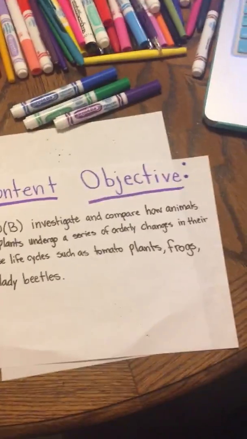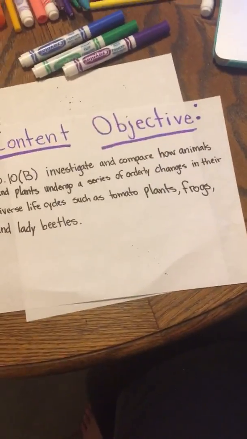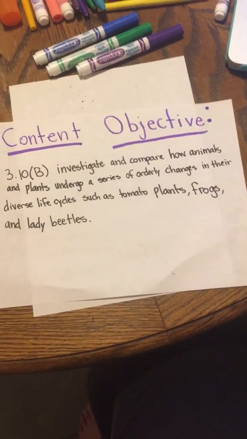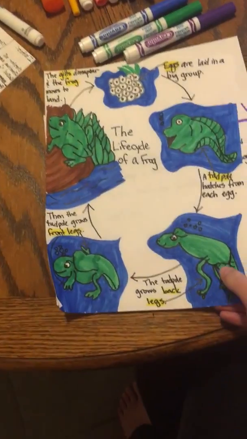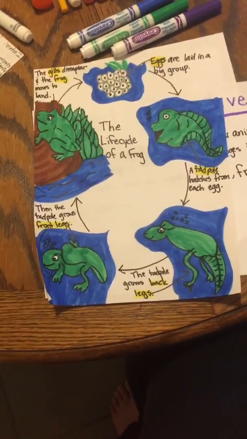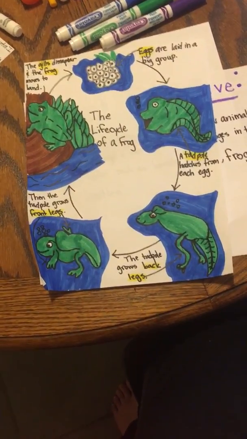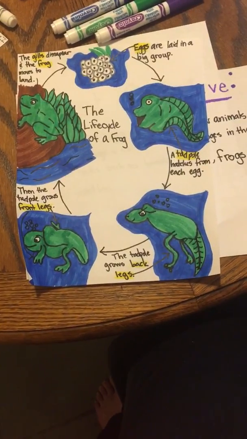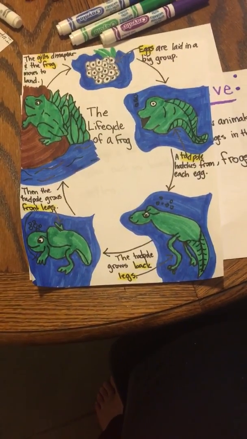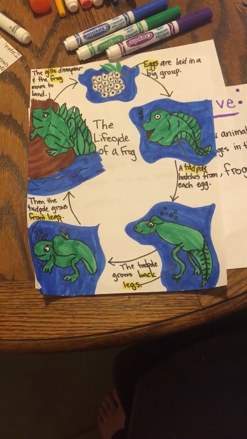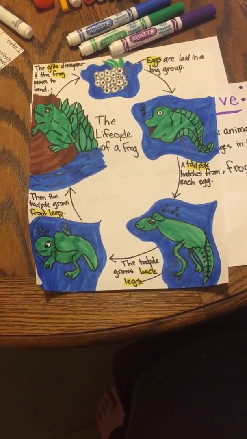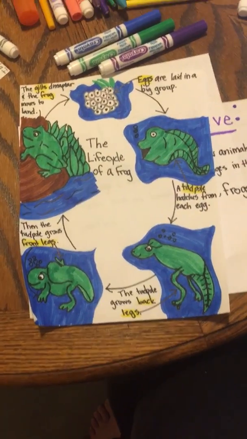Before we get started on that, in order to understand the parts of a frog from the anchor chart that we just created, it is important to know all of the changes in its life. You need to understand the vocabulary that is associated to the frog. Before we get started with the vocabulary, let's review over the anchor chart that we just created of the life cycle of the frog.